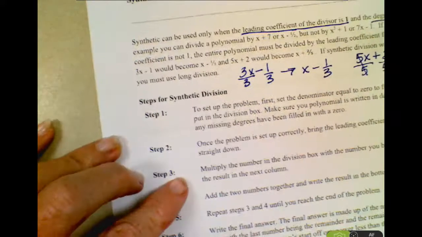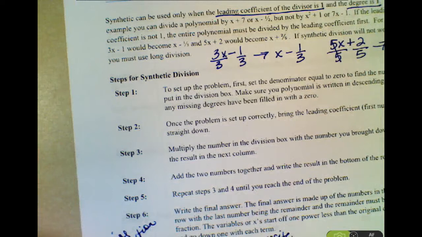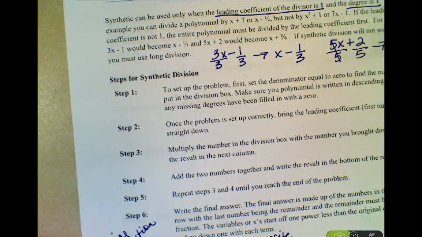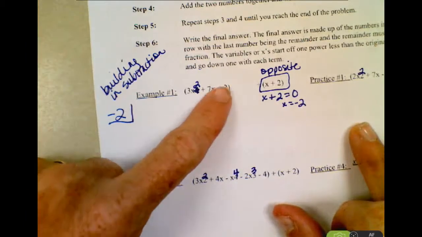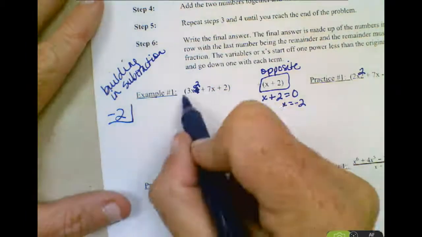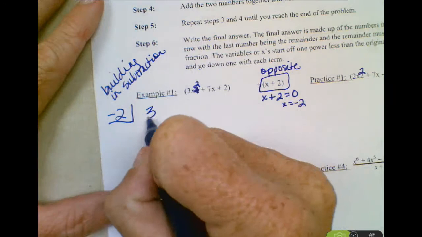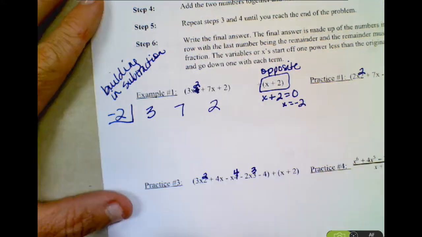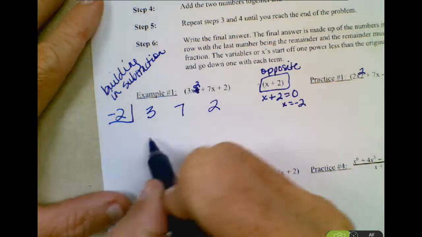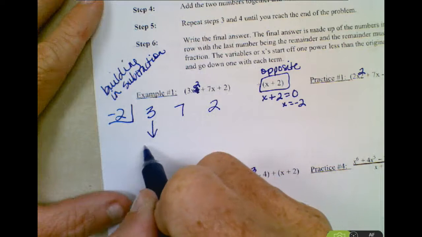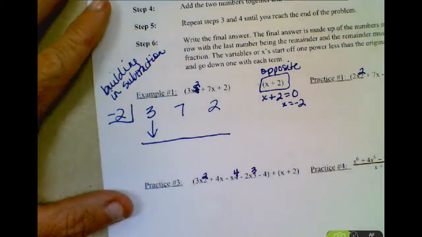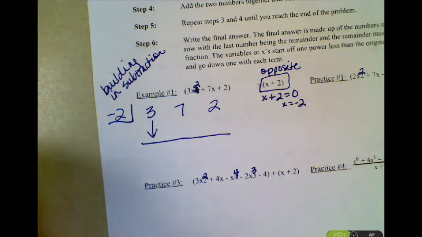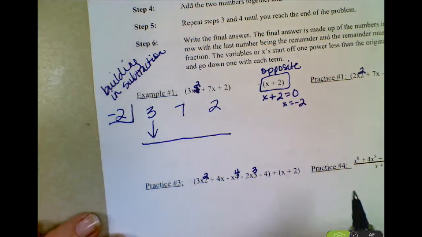Okay, so your next step is that you're going to make sure that your polynomial is in descending order. And this one is 3x squared plus 7x plus 2. So it's in descending order, I'm good. And what you're going to do is just write down the coefficients. So in this case, we have a 3, 7, and a 2. Okay? Draw an arrow. Leave yourself some space, just like that. This is the setup for synthetic division. Looks very bizarre, I know. You'll see in a moment why it works.